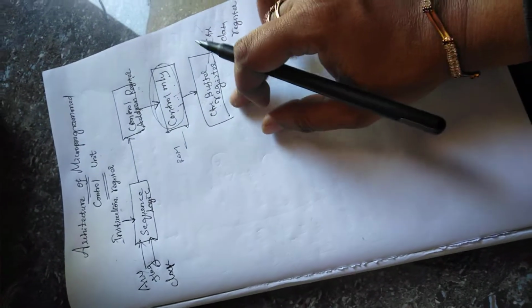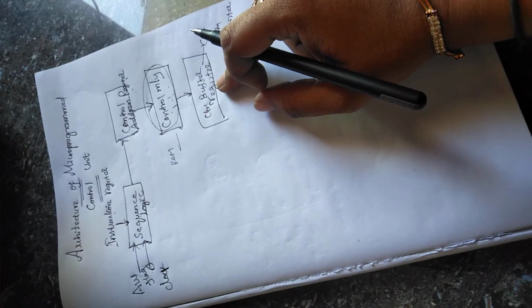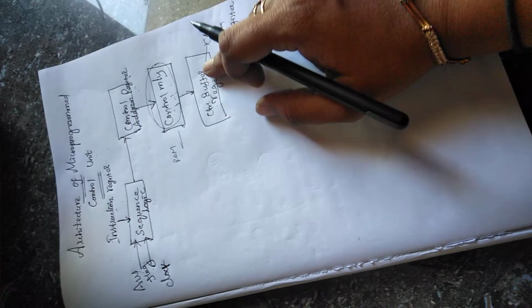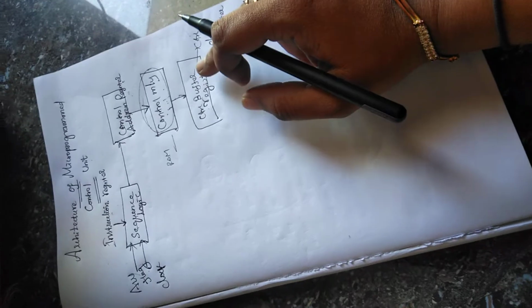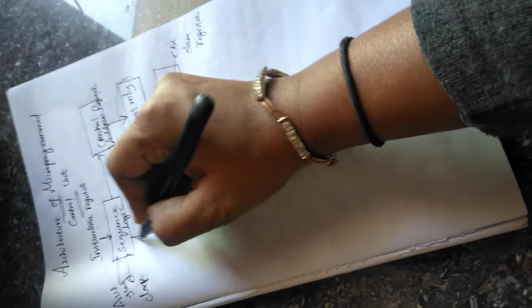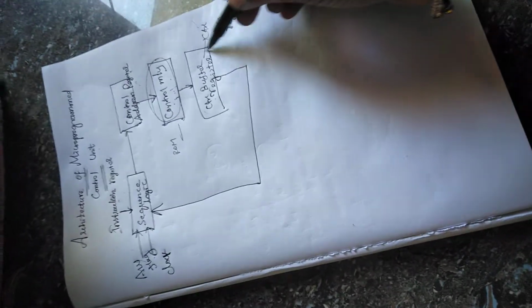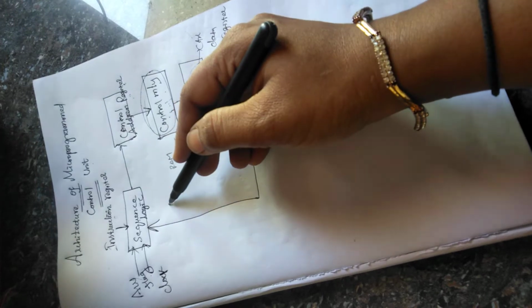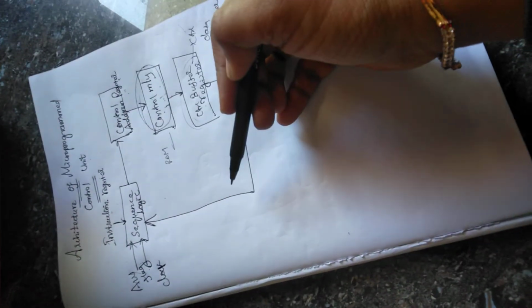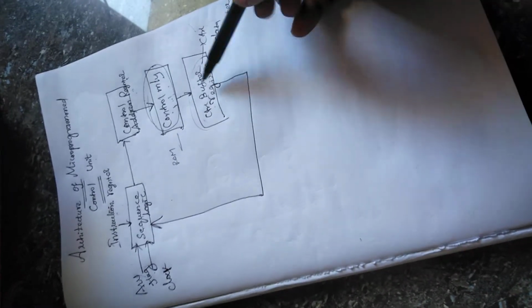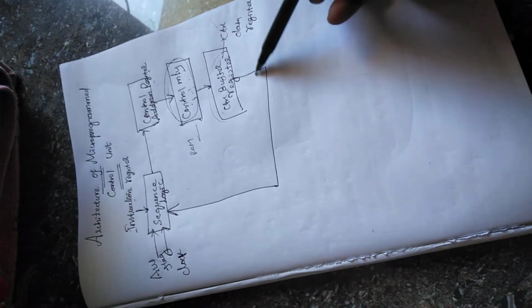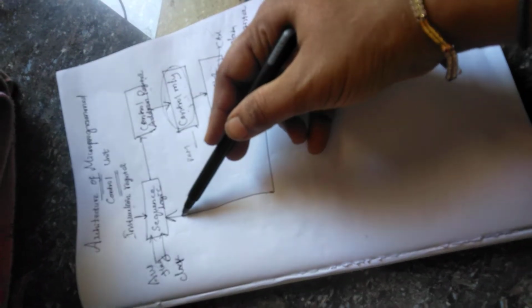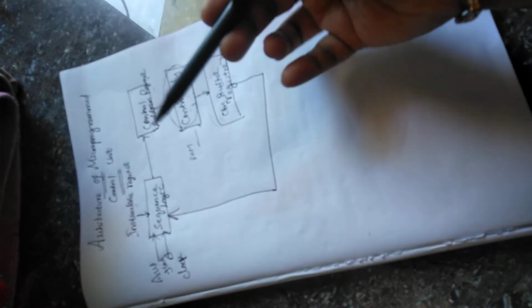It holds the micro instructions, and it is connected back to the sequence logic to fetch the next instruction.